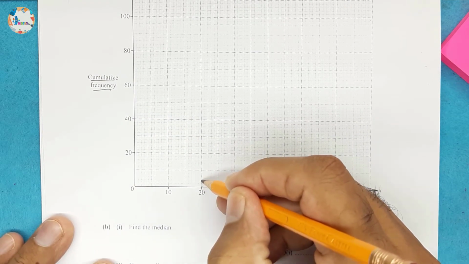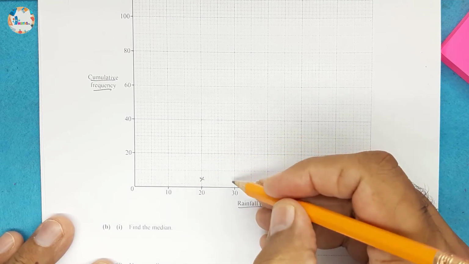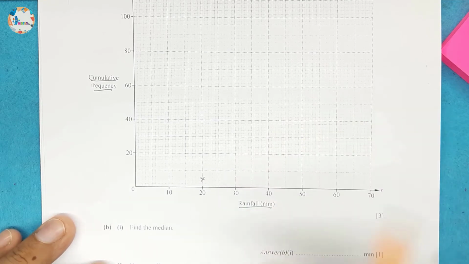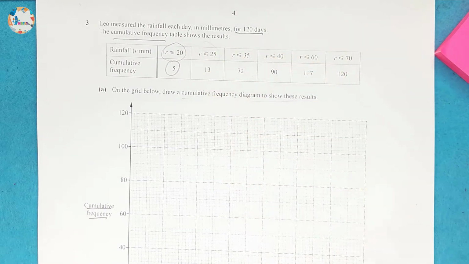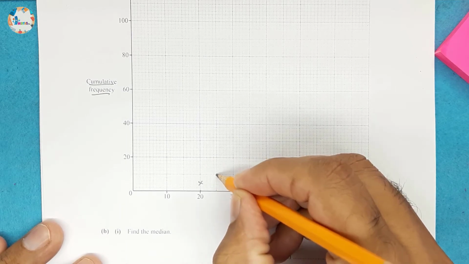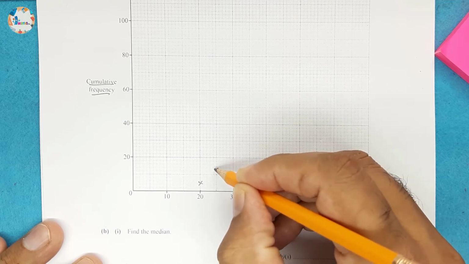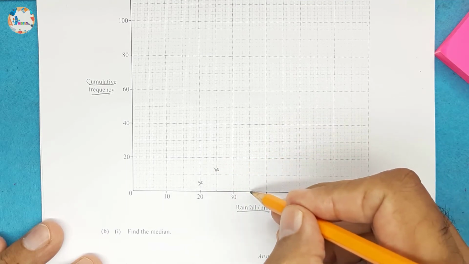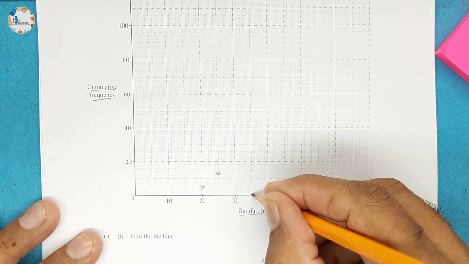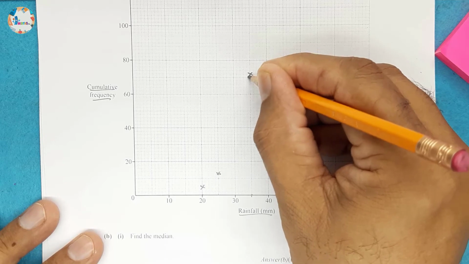So 5 will be over here in the middle. So up to this one is 10, so half of this. Then 25, R value less than equal to 25 is 13. This one 13, so this will be 25 and 10, 12 and 13 will be this one. Then next is 35, less than equal to 35 is 72. So 35 is this value, and 60 and 70 and 72 will be this one.